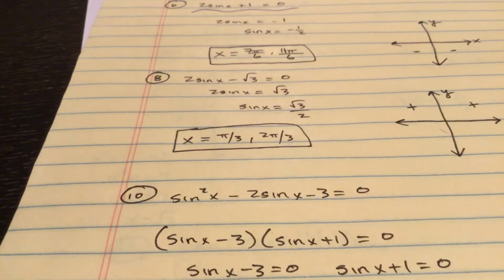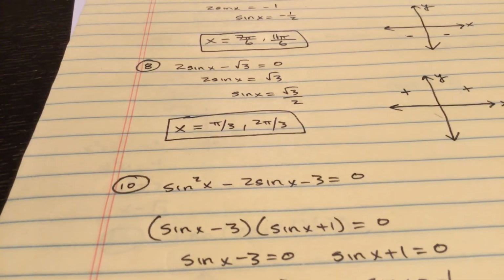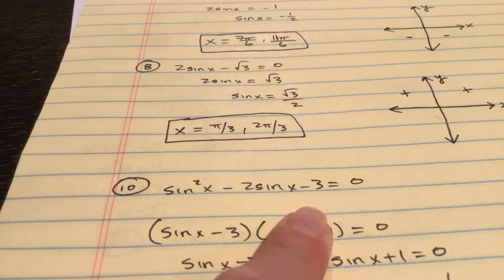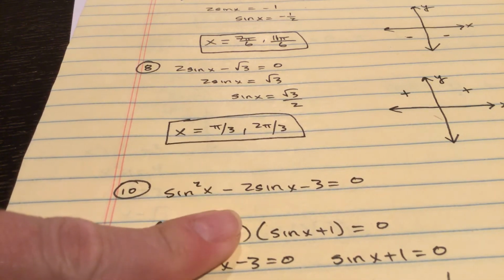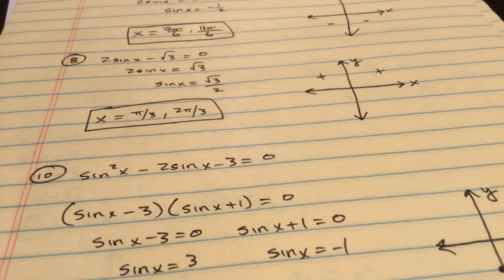Oh my gosh. Think of this as x squared minus 2x minus 3. How would that factor? Well, it would be x minus 3, x plus 1. So it's going to be sine x minus 3, sine x plus 1 equals 0. Cover-up method. Sine x minus 3 is 0, so sine x is 3. Cover-up method. Sine x plus 1 is 0, or sine is -1.